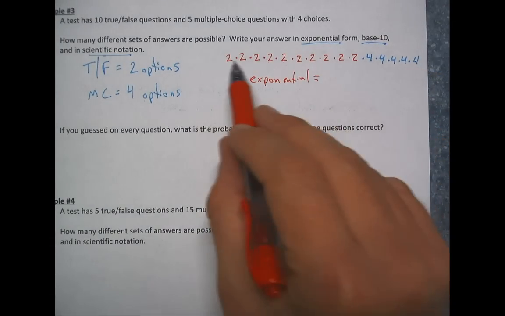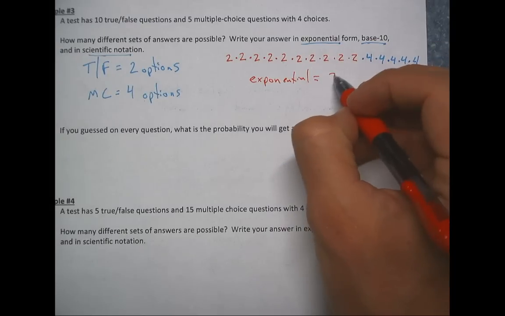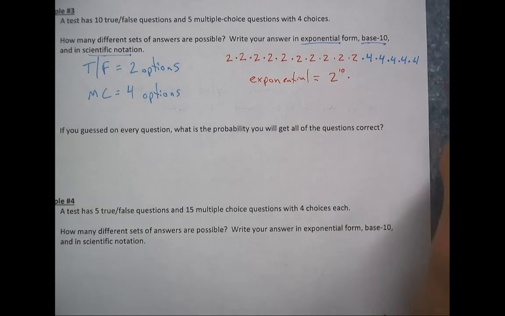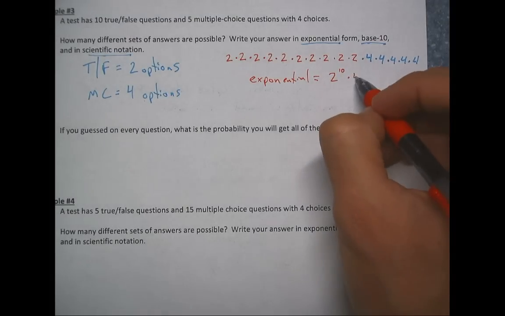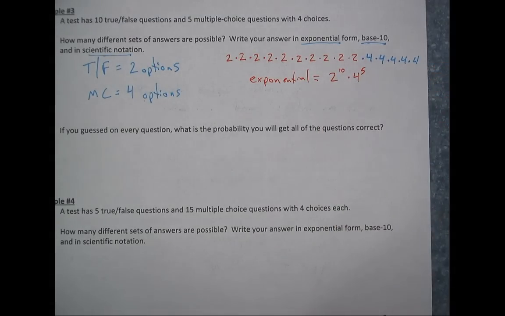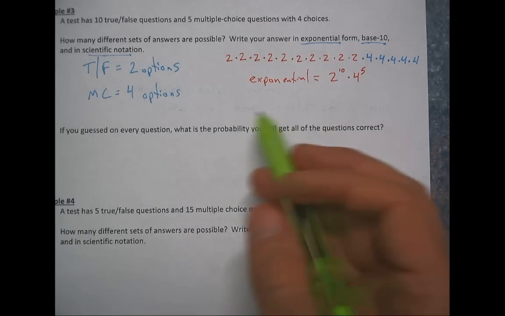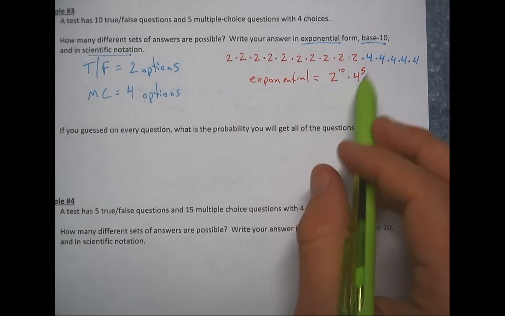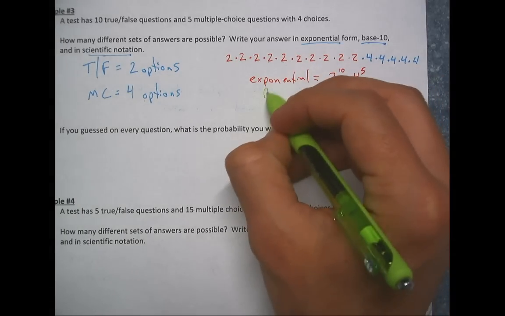How do I express 2 times itself 10 times? 2 to the 10th. How do I express 4 times itself 5 times? 4 to the 5th. So there's your exponential form. Done. Now, base 10, you could actually go ahead and plug this in your calculator.